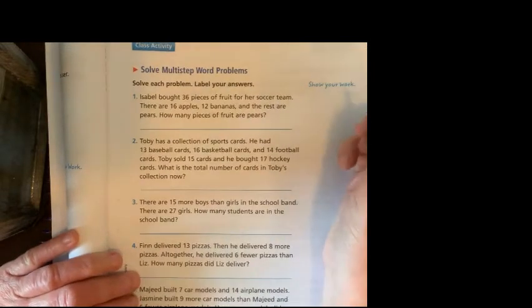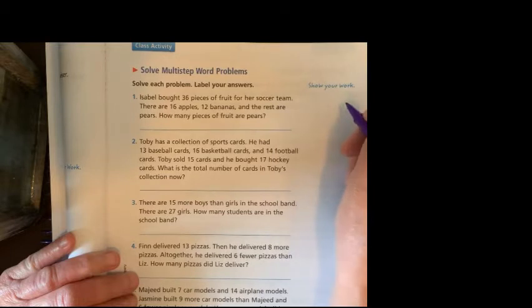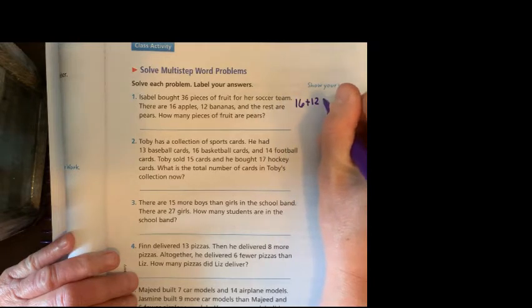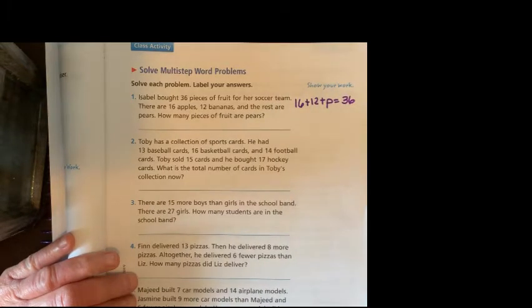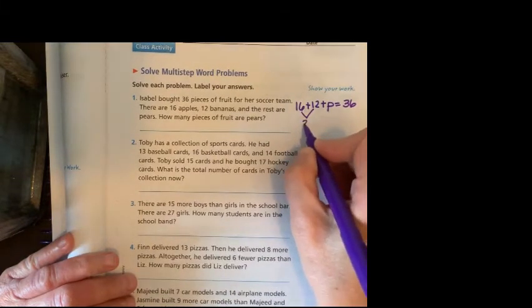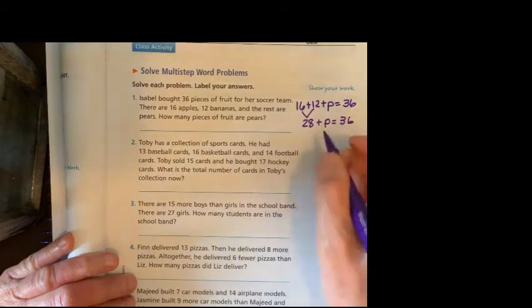Okay, here's how we're going to go about it. There's 3 kinds of fruit, and we need 36 pieces altogether. We have 16 apples, we have 12 bananas, and we don't know how many are pears, so we're going to use a variable p, and the sum is going to be 36. We have 2 of the addends we can put together right now, so we have 28 apples and bananas all together. If we add the pears to that, we should get 36.